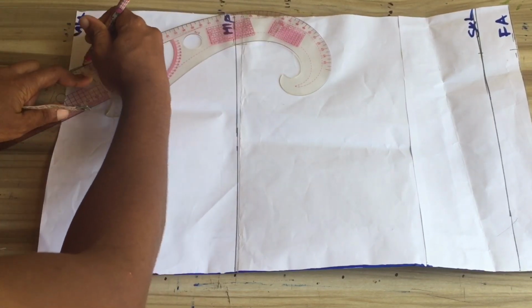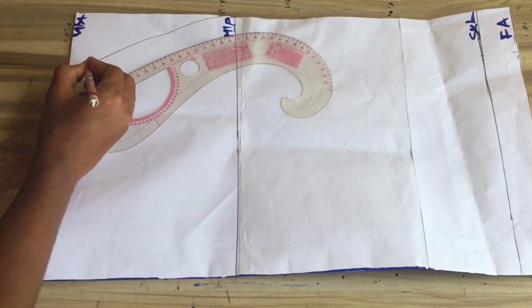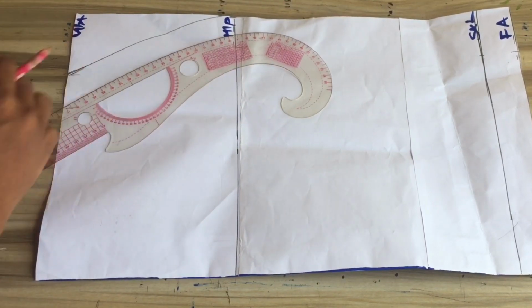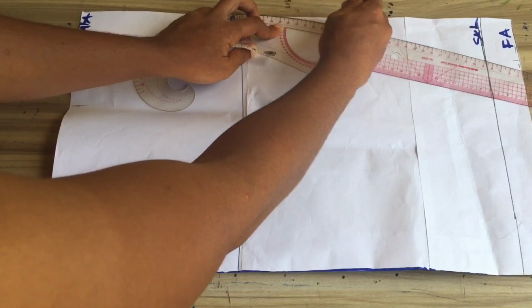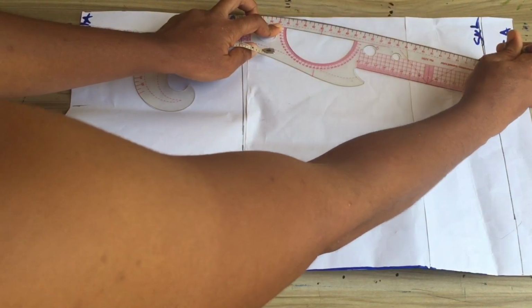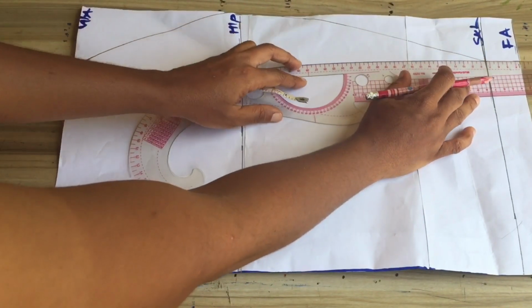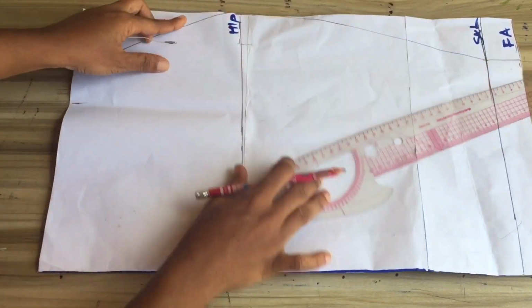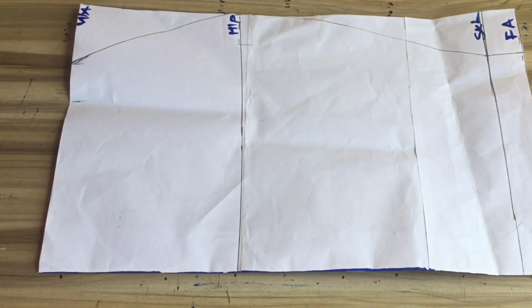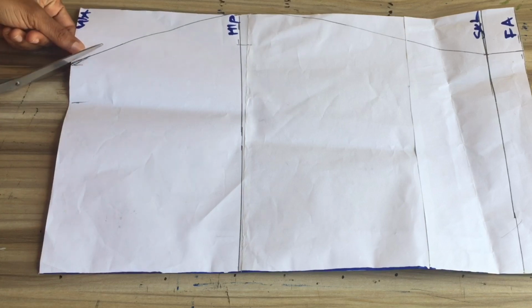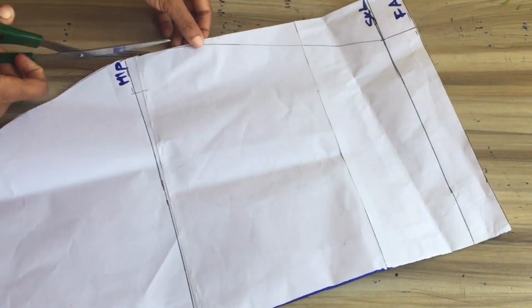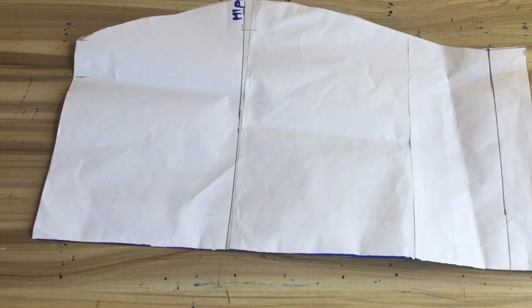After I'm done connecting that point, I'm going to turn my French curve the other way, and connect from that point down to my skirt length. Also after connecting that, I'll connect it to my folding allowance. So I'm just going to go ahead and cut out my skirt. After I'm done cutting out my skirt, this is what I have.